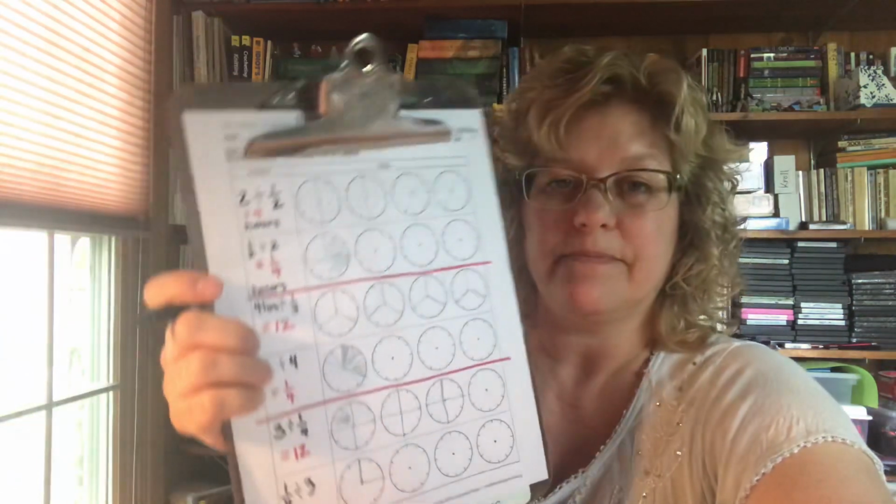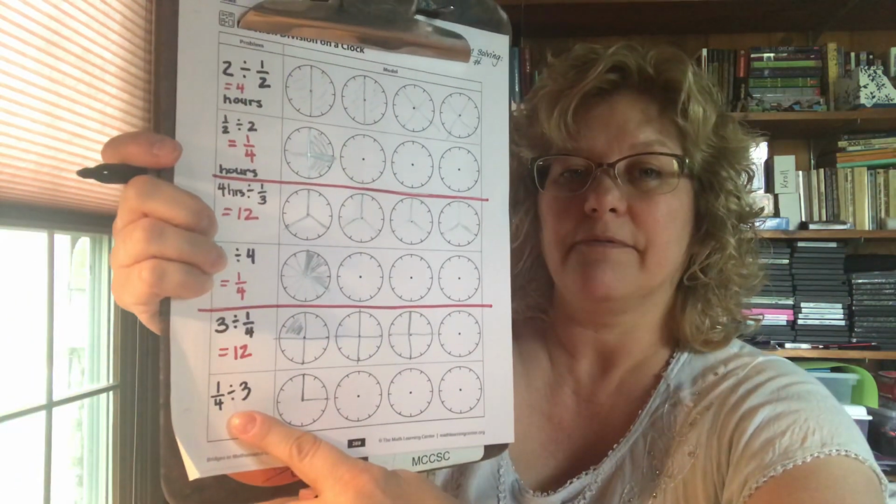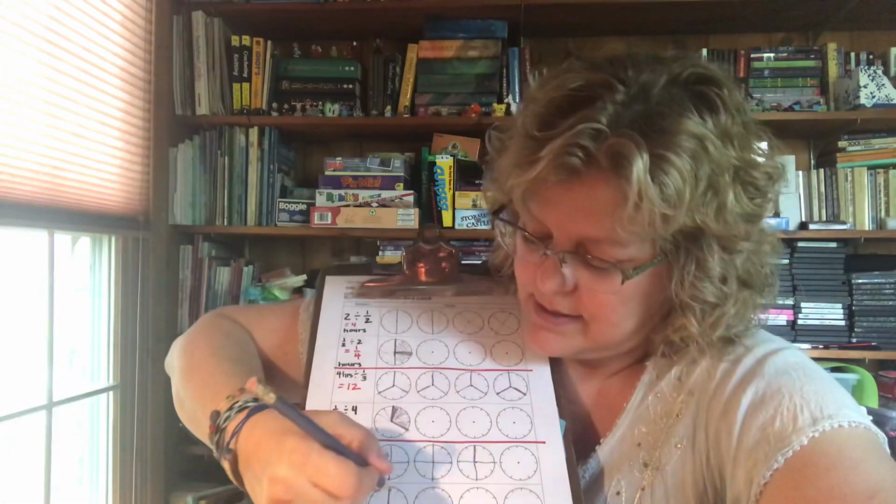All right, so for this one, I just need 1 clock, and I need to take 1/4, and I'm going to write my equation: 1/4 divided into 3 equal parts. Right, there's my equation right here.